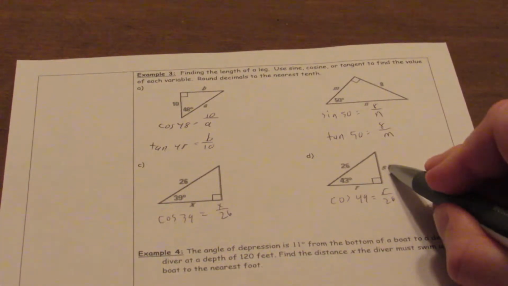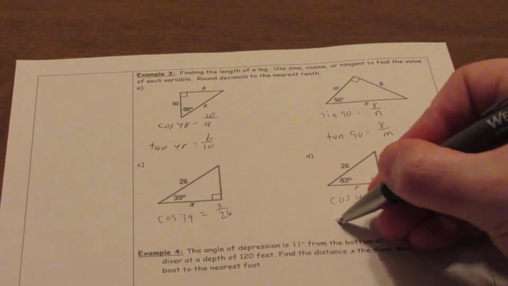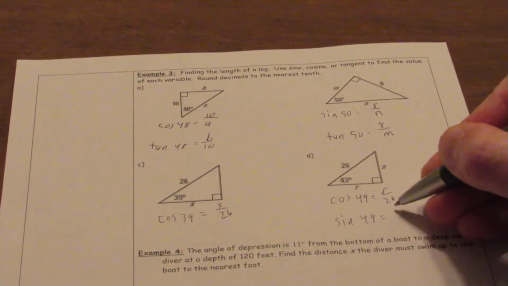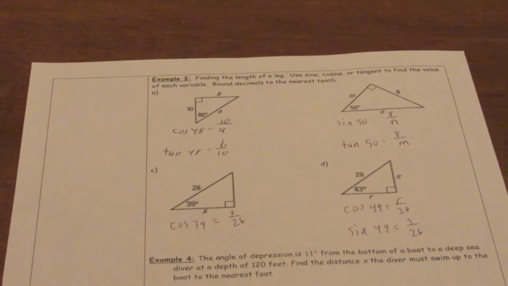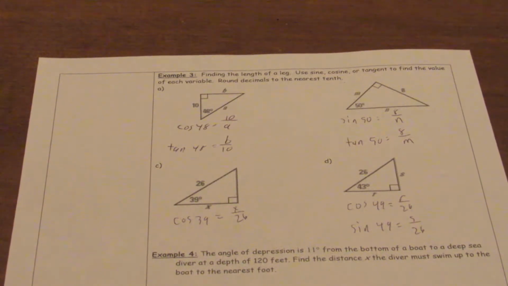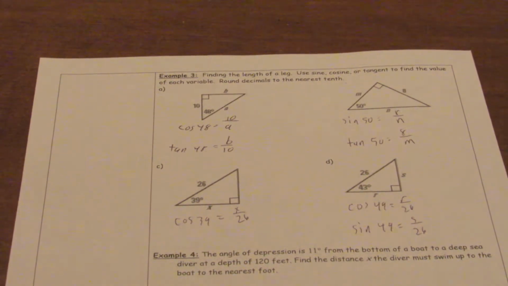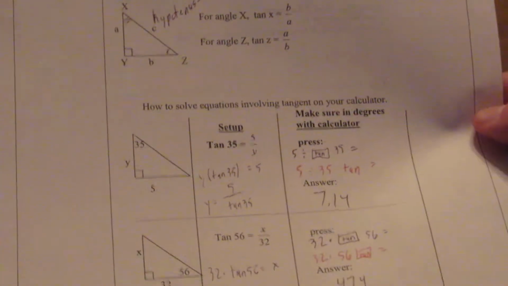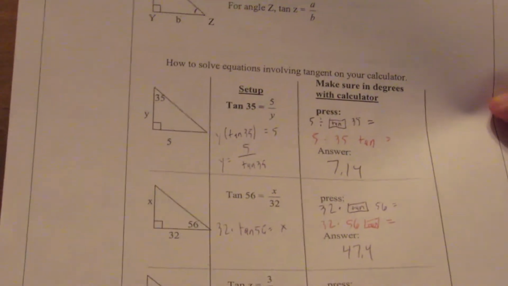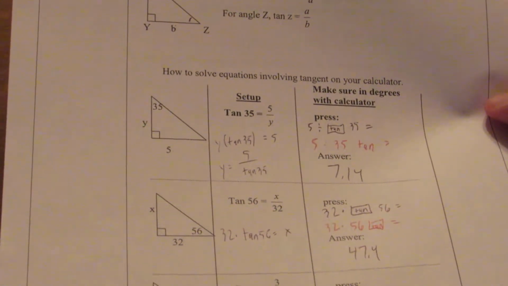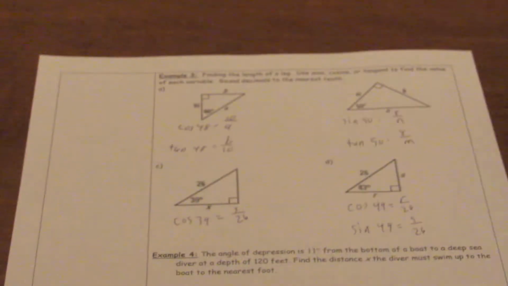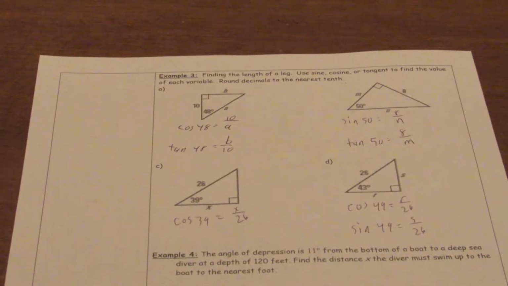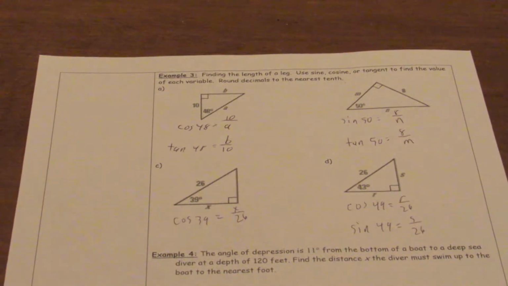Then S is the opposite. I still have the hypotenuse. So I'm now doing the sine of 49 equals S over 26. Okay. Now, when I'm solving these, right, we have my paper from yesterday. We went over in 9.4 how to plug tangent into our calculators. I'm doing the exact same thing. What's changing is the button I'm hitting. On your calculator, next to the tangent button, there's a sine and cosine button. So you're using that button instead. Everything else stays the same.